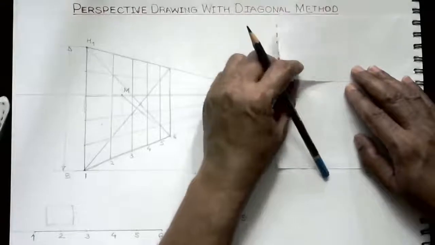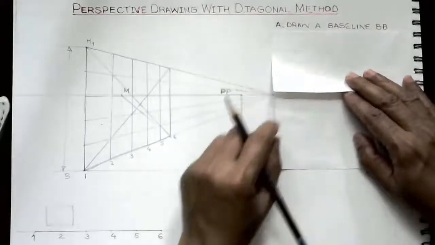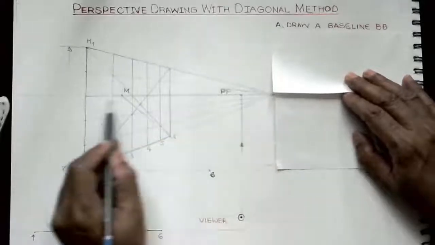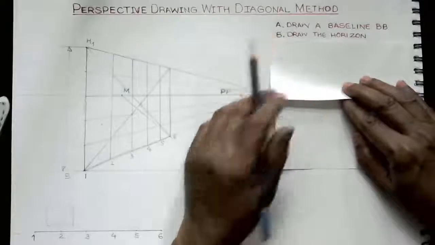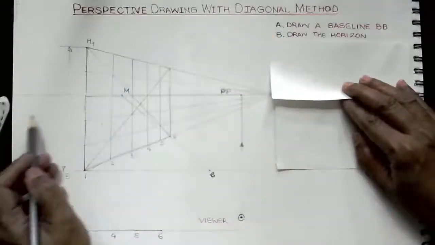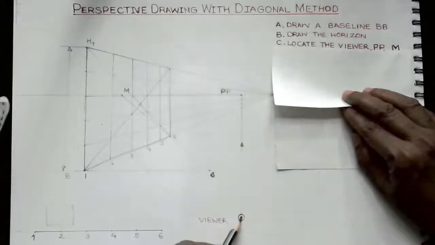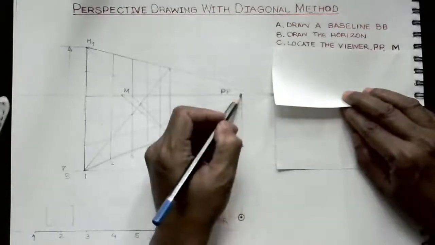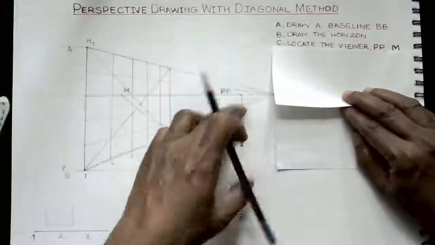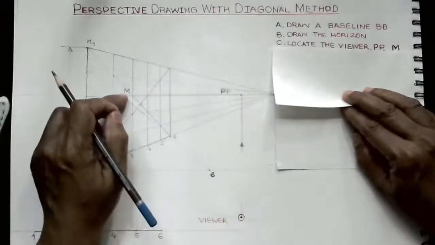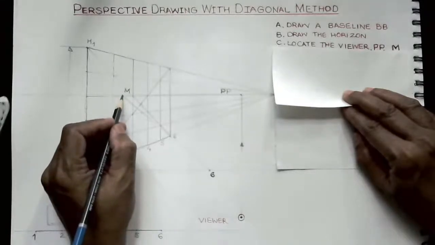So let me cover it once again and summarize it. Draw a baseline. This is the baseline. Draw the horizon. I have drawn this horizon. Then look at the viewer, the principal point, and this is how we get the measurement. From here, when we take it along a circular line, you get this measurement point M.